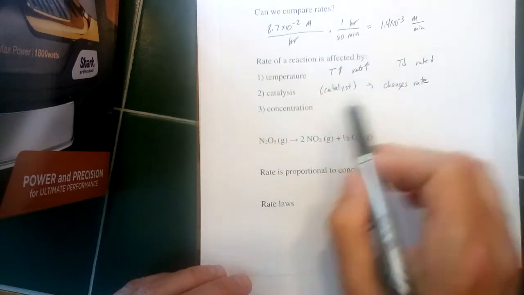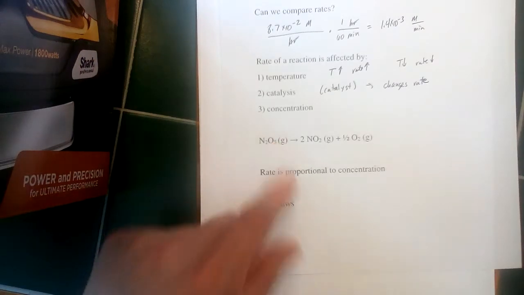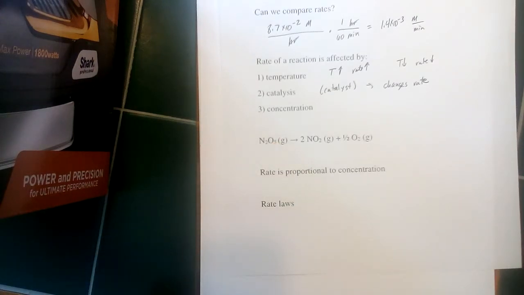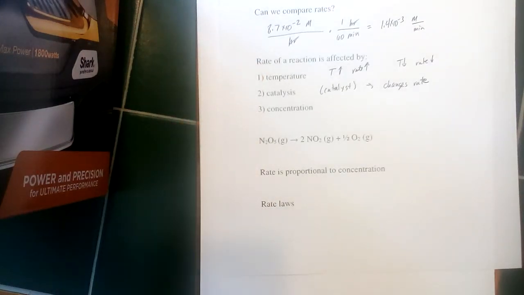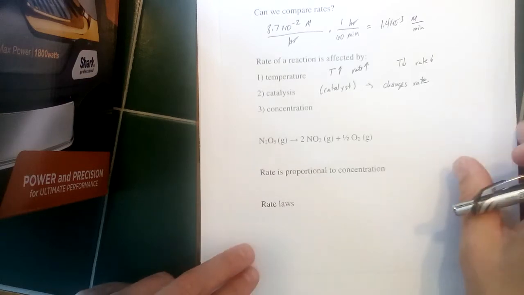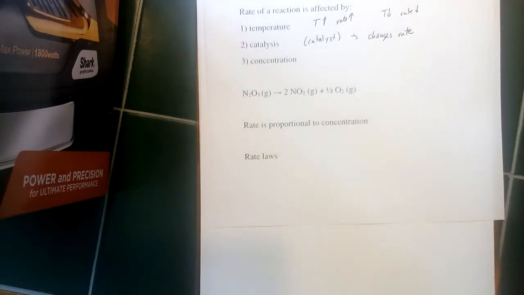Now, we'll talk about catalysts a little more when we get into reaction mechanisms and see how the catalyst might change that. But the one we really want to focus on is concentration. We see from the first couple examples, concentration goes down, the reaction gets slower, but there's more to it than that, and we need to talk about exactly how we can determine the way the rate is affected by concentration. And that is by what is called a rate law.